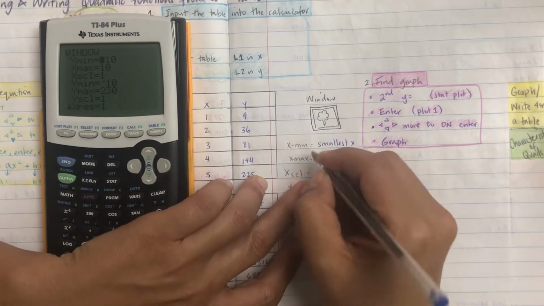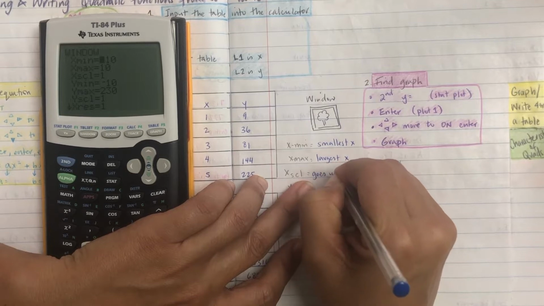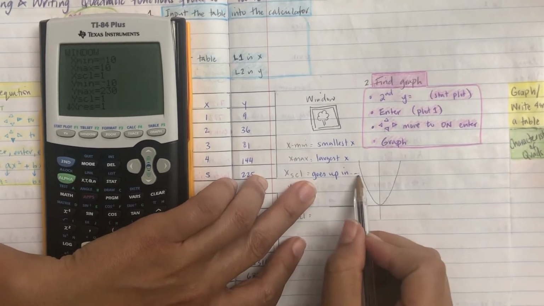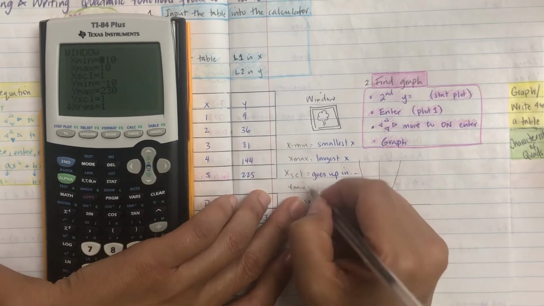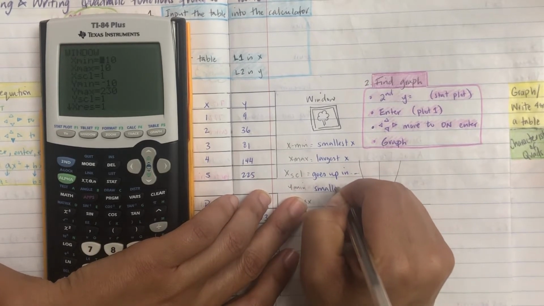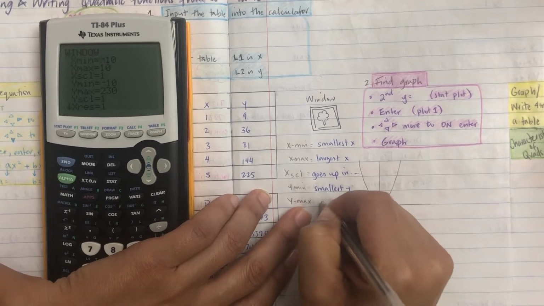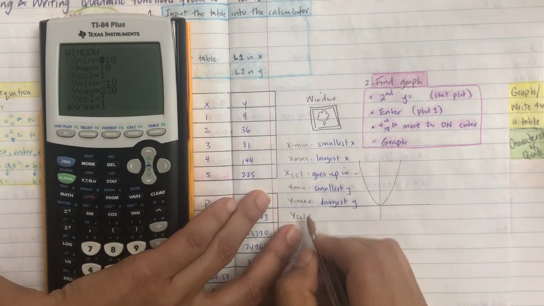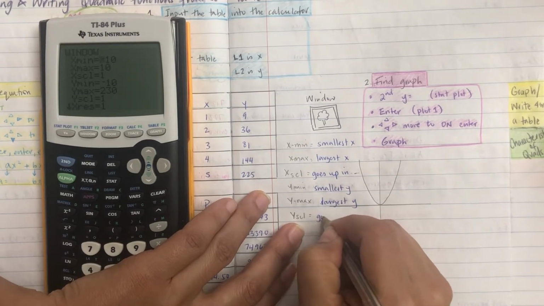X scale is how much it goes up by. Do you want it to go up in 1s? Do you want it to go up in 10s? Do you want it to go up in 5s? Your minimum is your smallest y. Your maximum is your largest y. And your scale is what it goes up in.